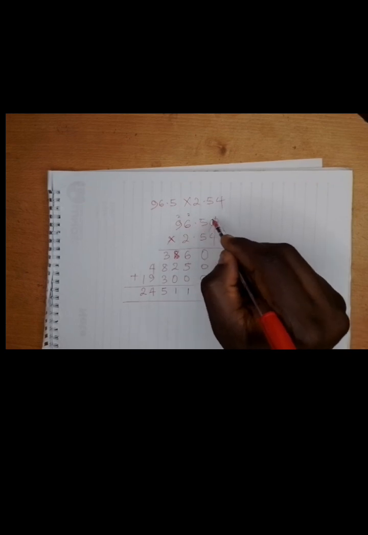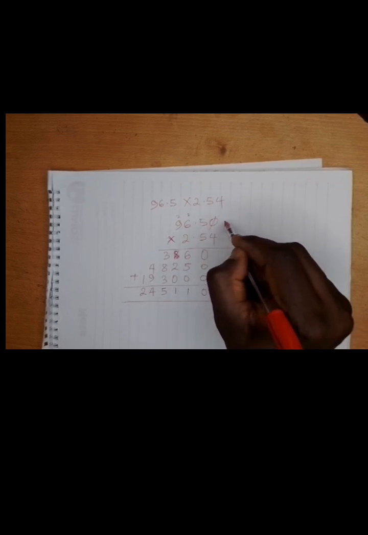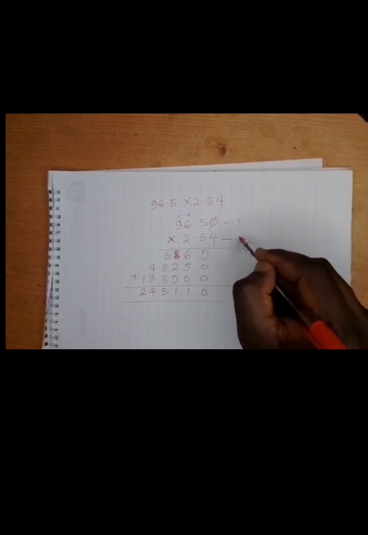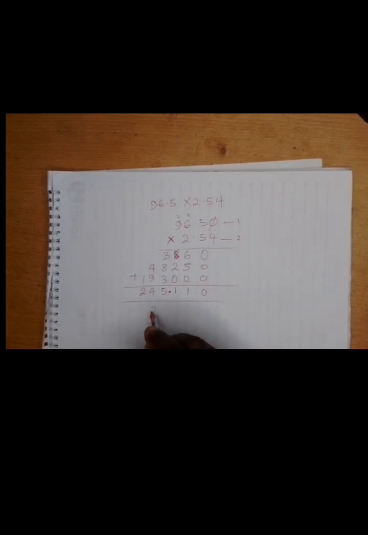The multiplier has, we are ignoring this 0. The multiplier has 1 decimal place, 1. The multiplicand has 2 decimal places, 2. So that makes a total of 3 decimal places. So we start from here, 1, 2, 3, and you place your decimal point here. So the answer to this question will give us 245.11. All right, let's attempt this question.